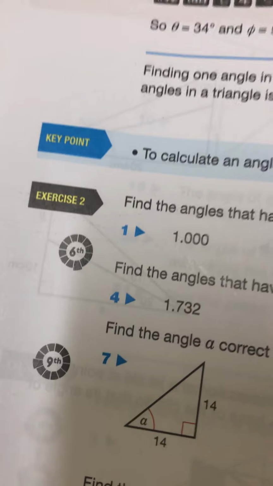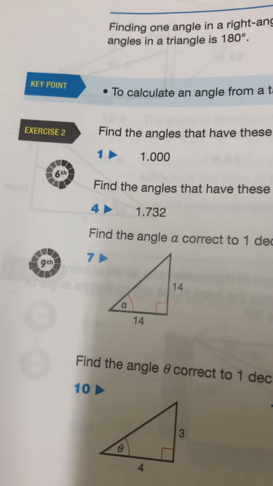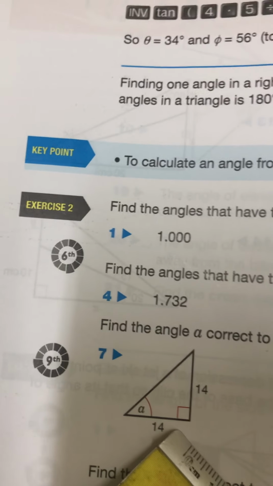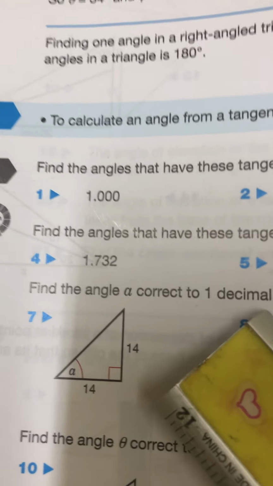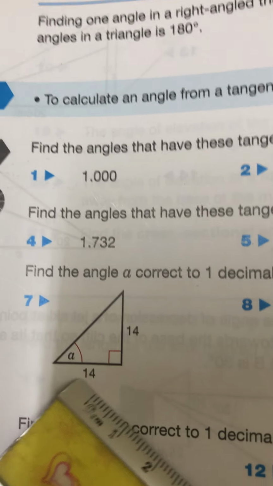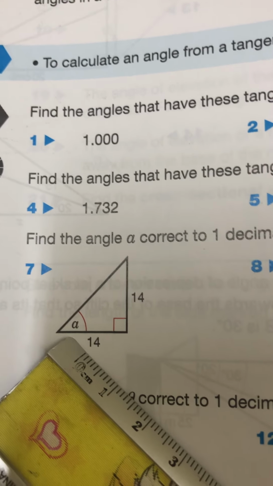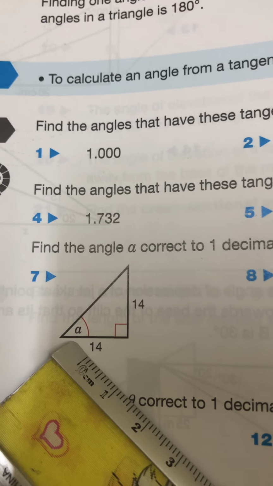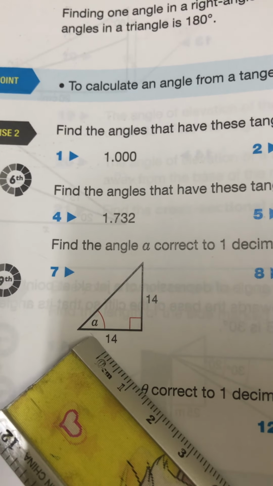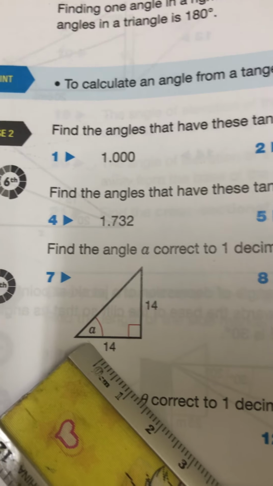Okay? Let's go to number 7. I am still in exercise 2, page 218. Question number 7, find the angle A correct to 1 decimal place. Where is angle A? This is angle A. How can I find it? I have to get the tangent first and then find the angle.